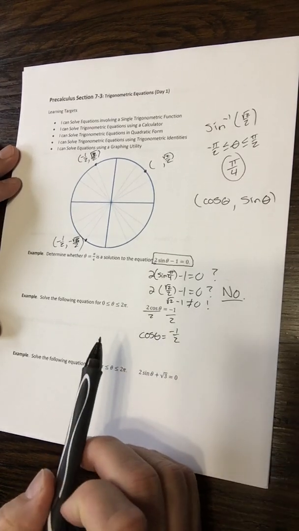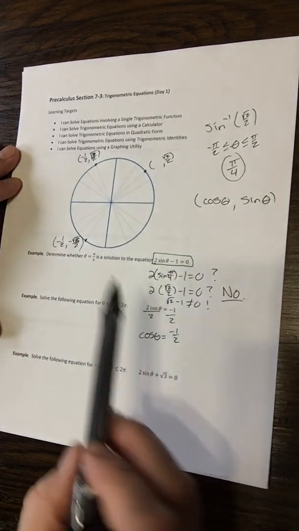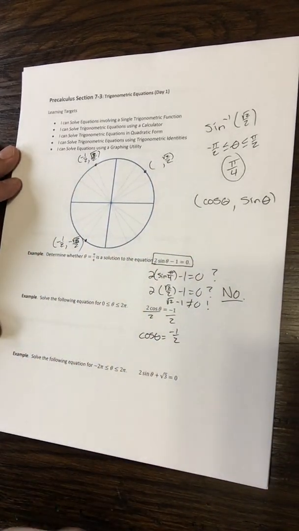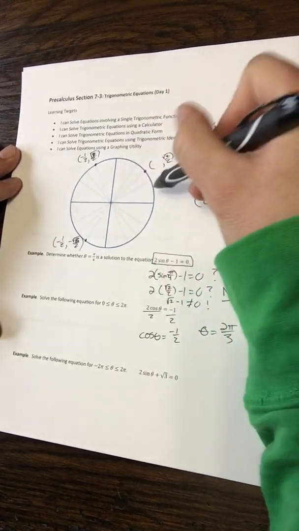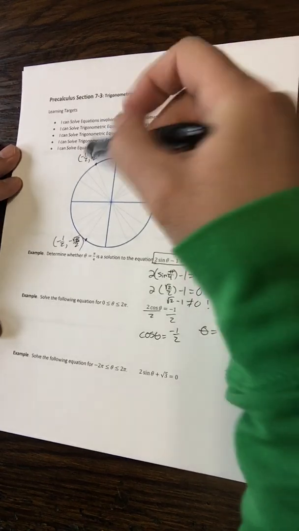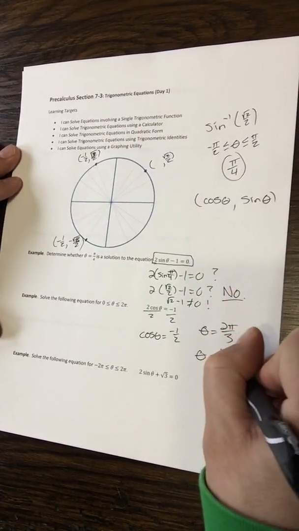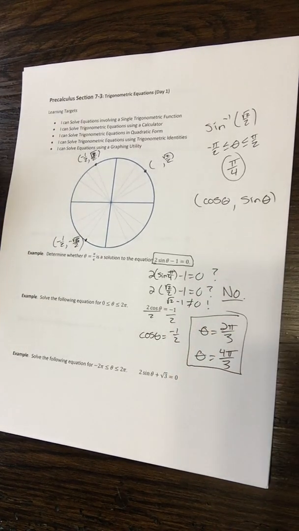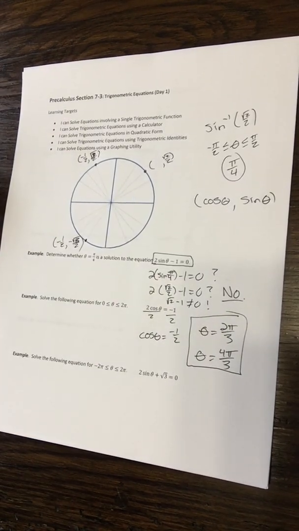Since it's not the limited domain situation, if it was, my answer would be this one up at 2 pi over 3. I want every angle from 0 to 2 pi, so I actually have two answers for this. One of them is 2 pi over 3. That's 1 pi over 3, 2 pi over 3, and then 3 pi over 3, and this is 4 pi over 3. So I have two answers for this example because there are two places on the unit circle where cosine is negative 1/2.